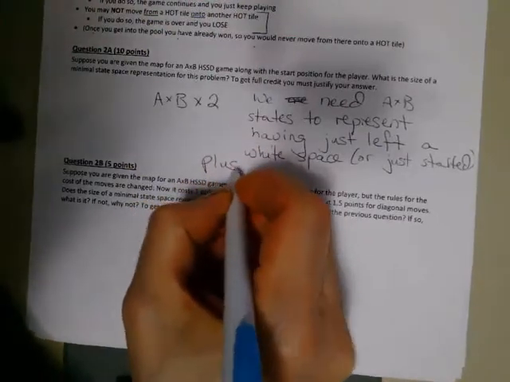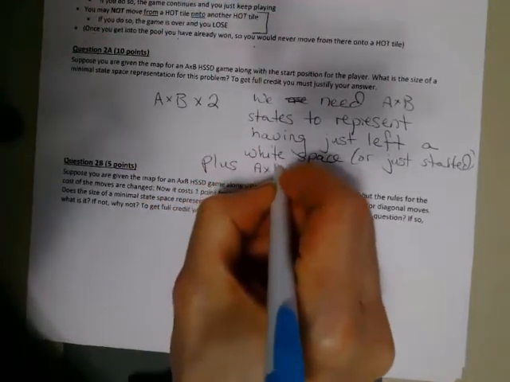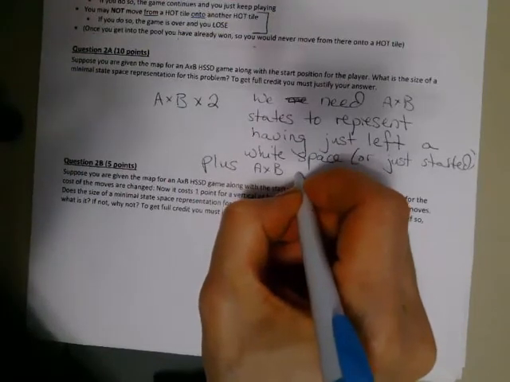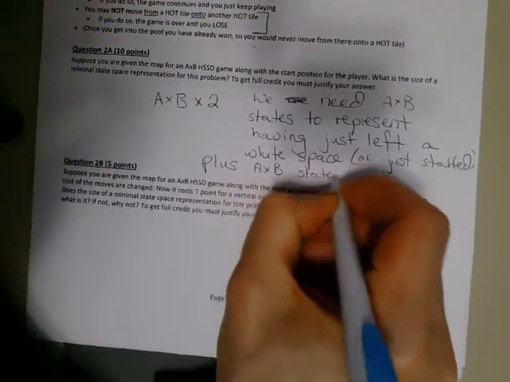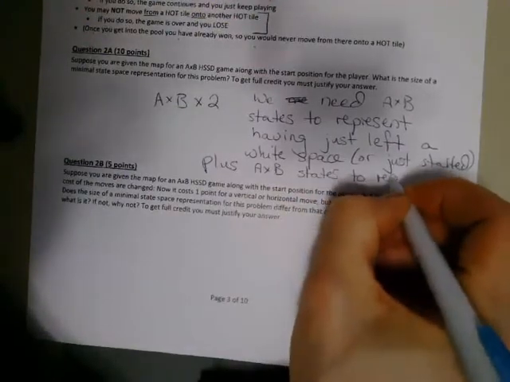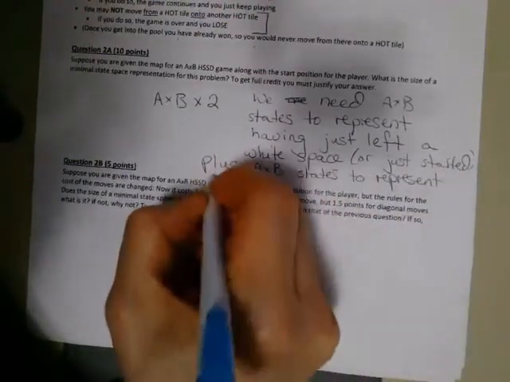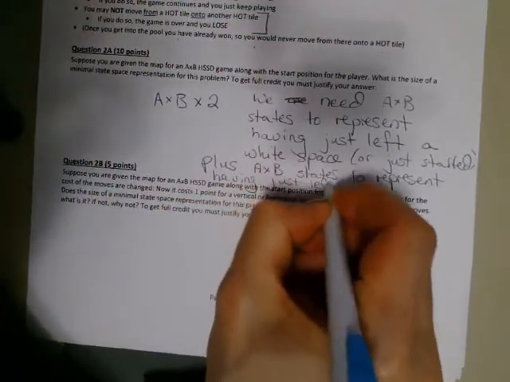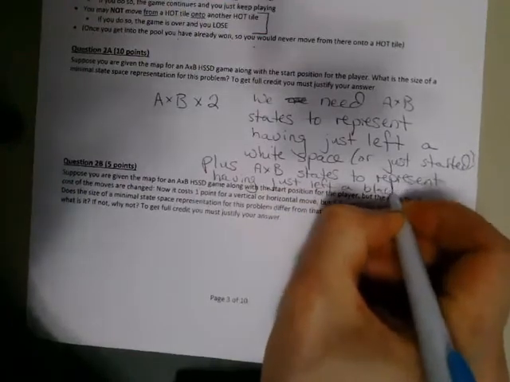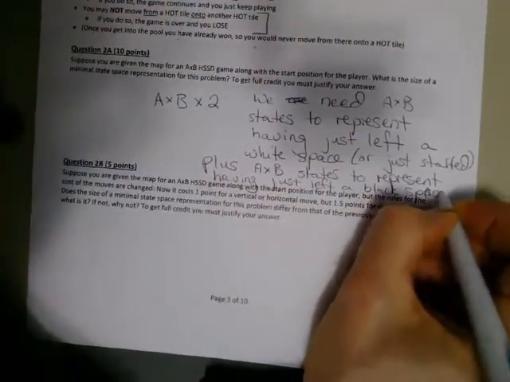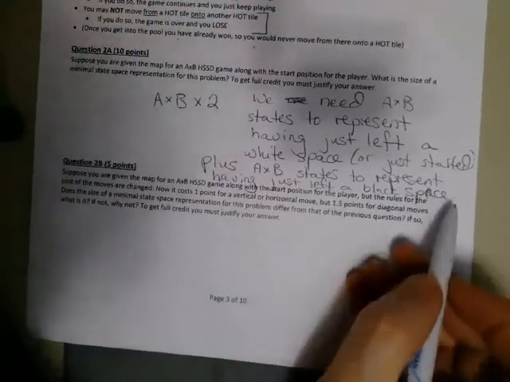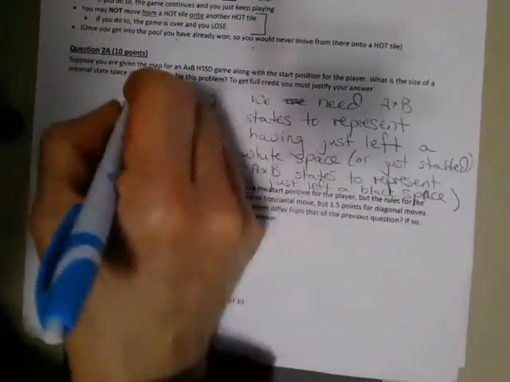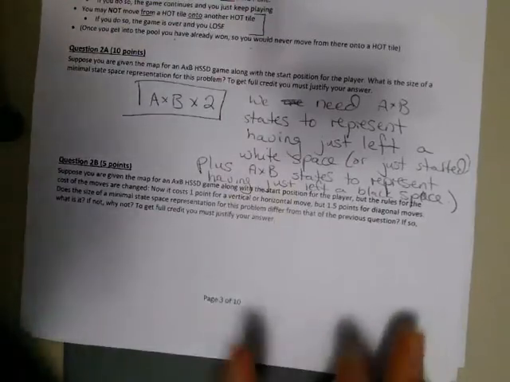Plus another A times B states to represent having just left a black space, right? So if we leave a black space and then we go on to another black space, we're in trouble. But if we leave a black space and we go on to a white space, then we'd be okay. So if we have A times B times 2 spaces, we should be fine.